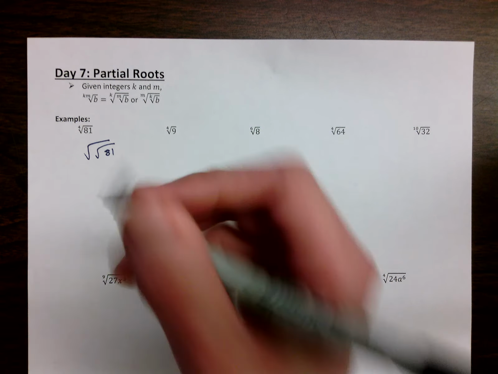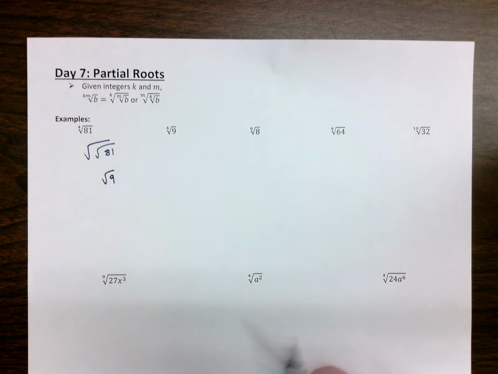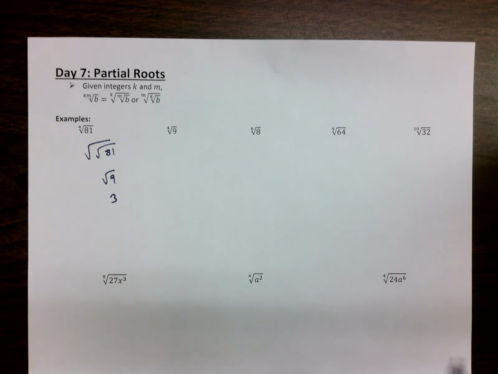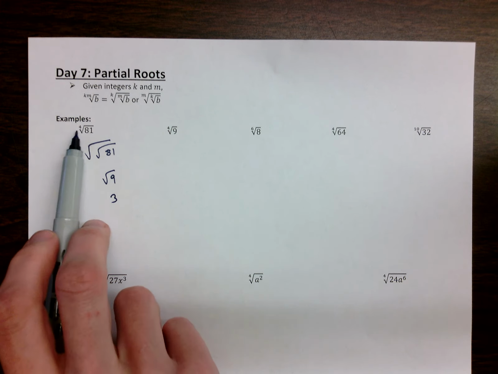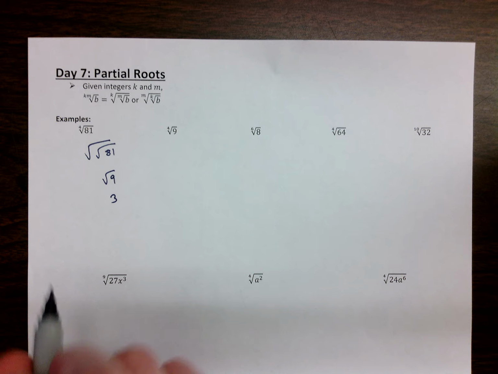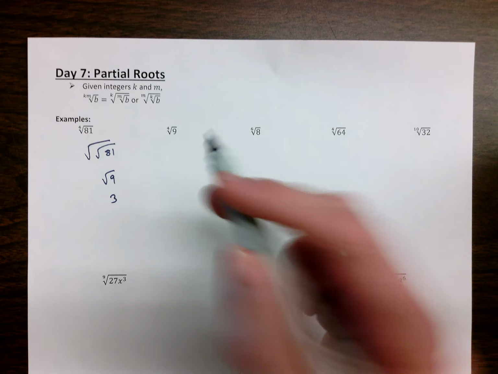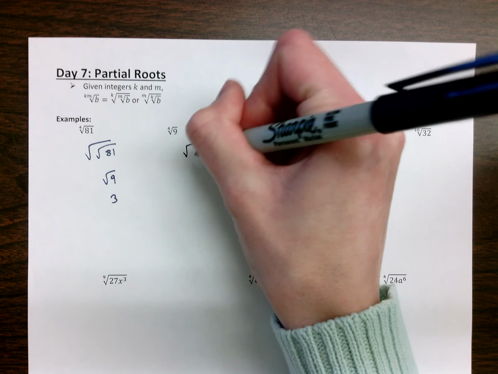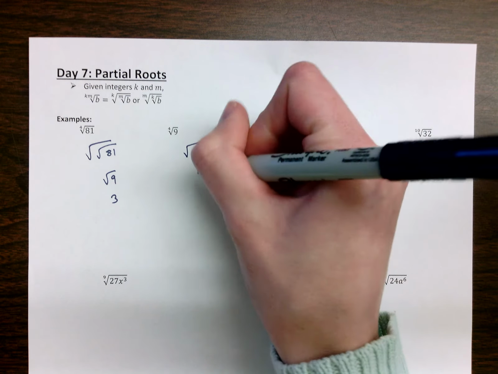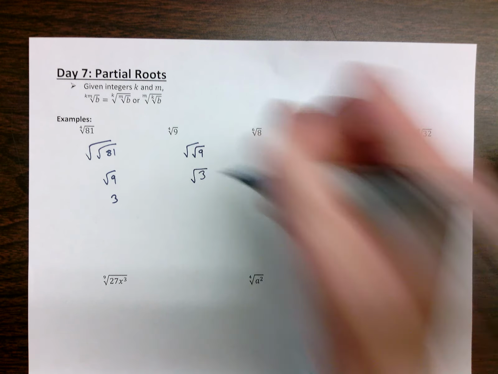And then the square root of 81 is 9, so this is the same as the square root of 9, and the square root of 9 is 3, right? And that makes sense because what times itself 4 times equals 81? 3, right? But there's a faster way of getting there, okay? The fourth root of 9, I can split into the square root of the square root of 9. The square root of 9 is 3, so it's just the square root of 3.